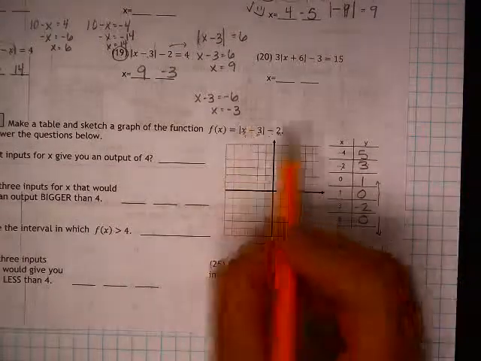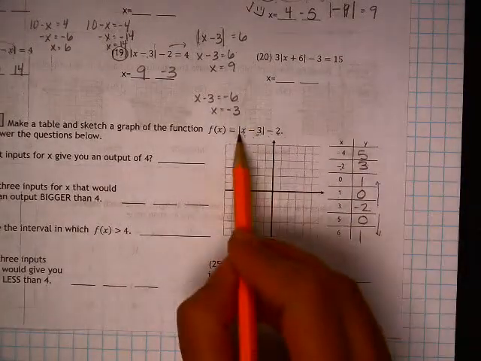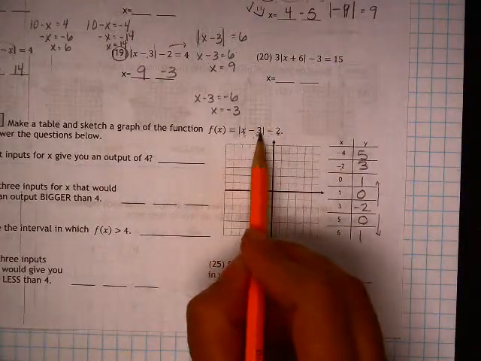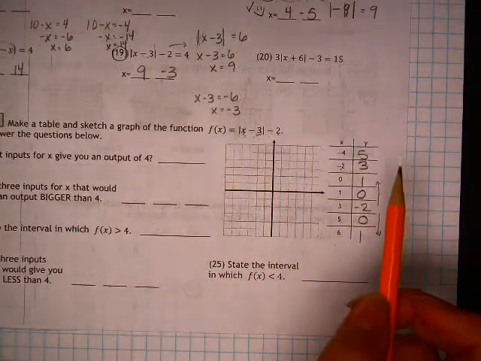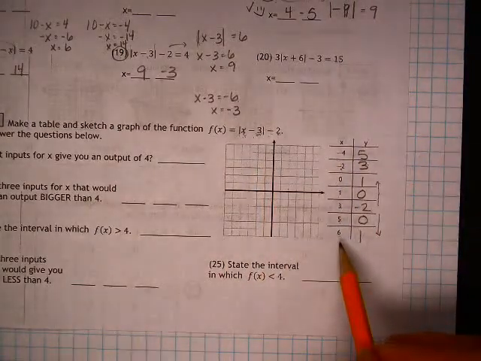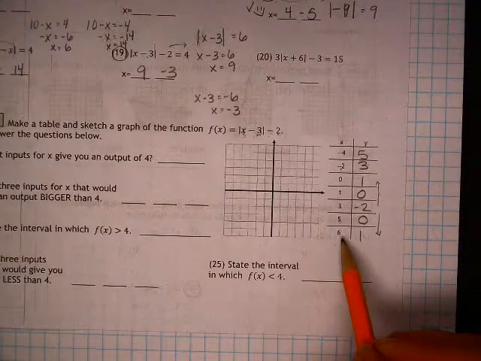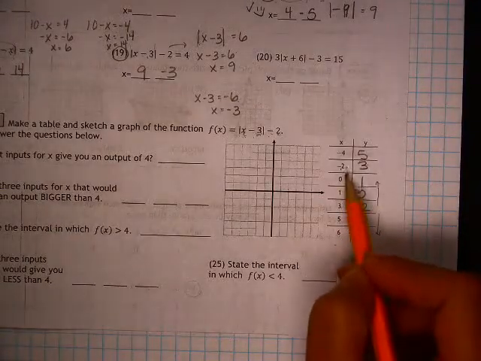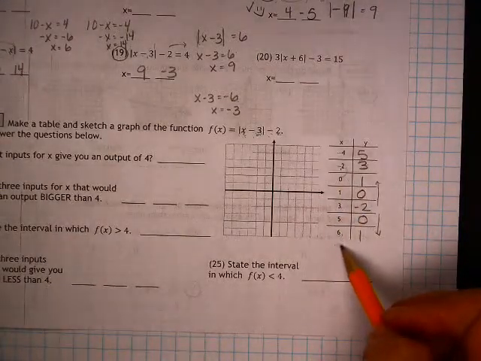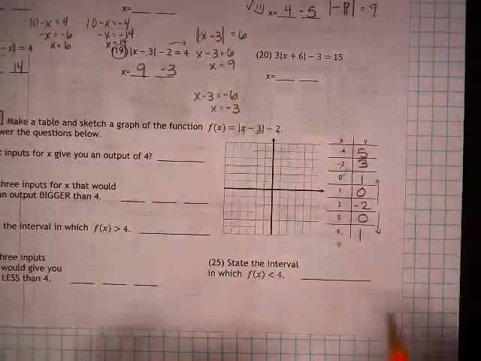Let's just check it just for the sheer joy of it. If I plug in 7, I do get... oh no, that's farther away, my bad. This is 2 away, so not 6, it would be 8 that I plug in. If I plug in 8, I get 5 minus 2, and yes, that's equal to 3, so that should work.